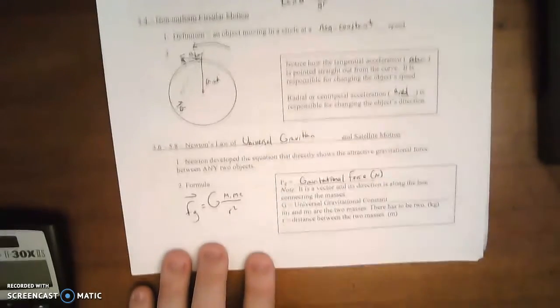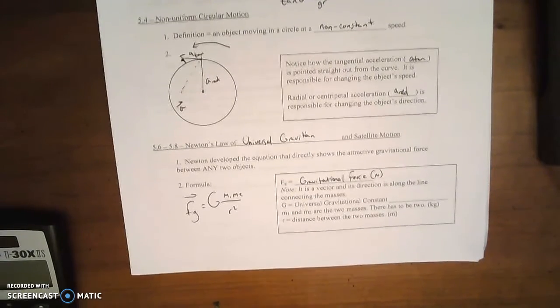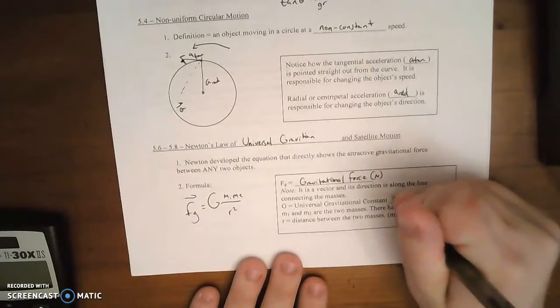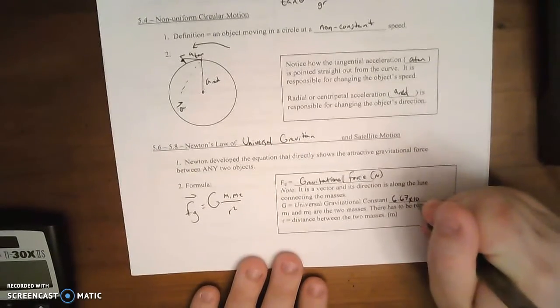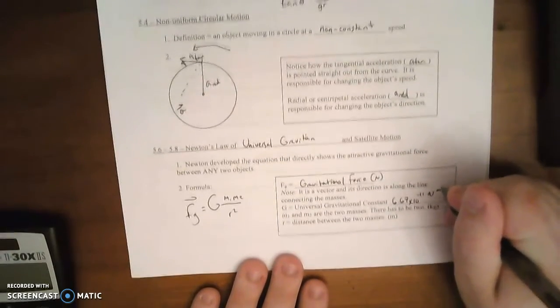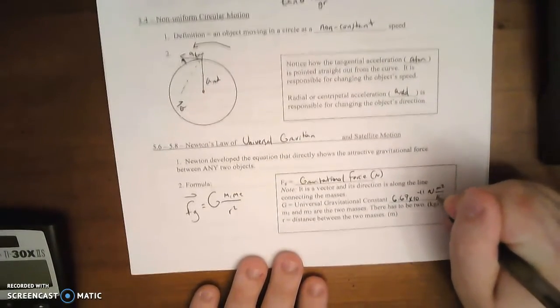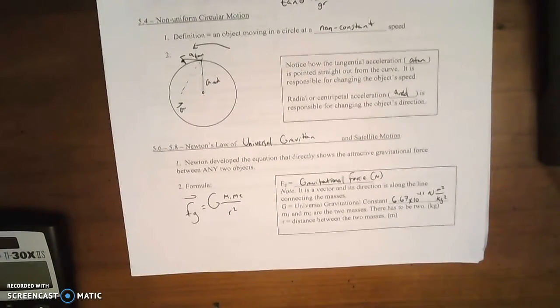As measured in newtons, the force is a vector and its direction is along the line connecting the masses, so the radius in most of the cases we'll be talking about. Big G is the universal gravitational constant. This is just a number that Newton uncovered through some experimentation. This number is very small, but that should make some sense because to generate enough gravitational force to accelerate things the way the Earth does, the Earth has a lot of mass to do so.